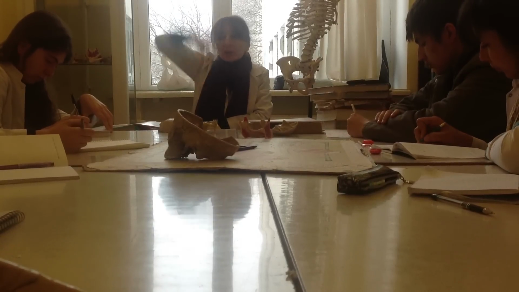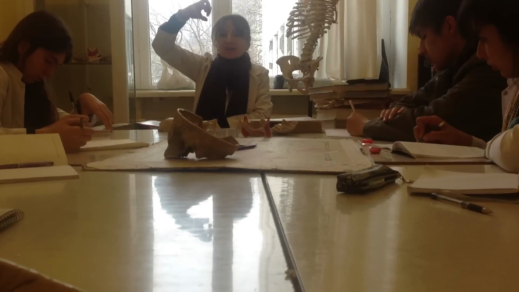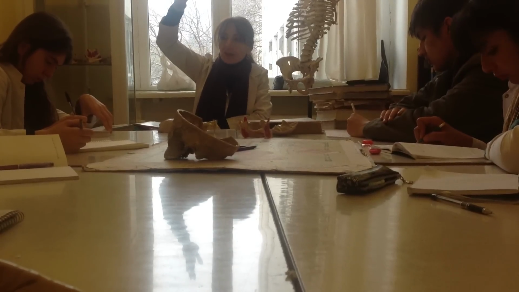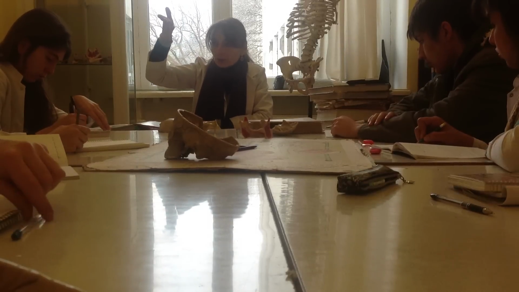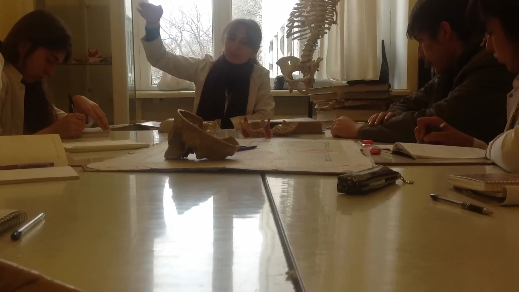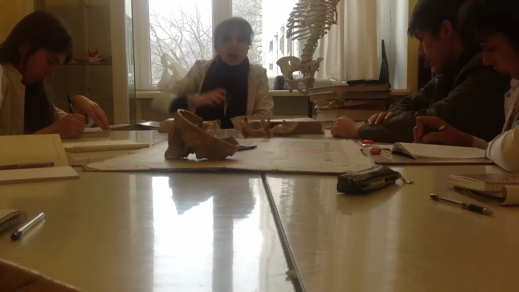Understood or not? When intensive growth in length finishes, that cartilage transforms into bone tissue, at different ages. Understood? Yes.